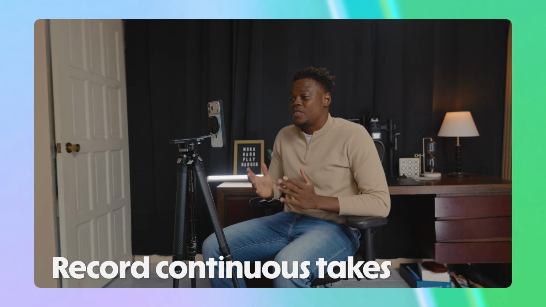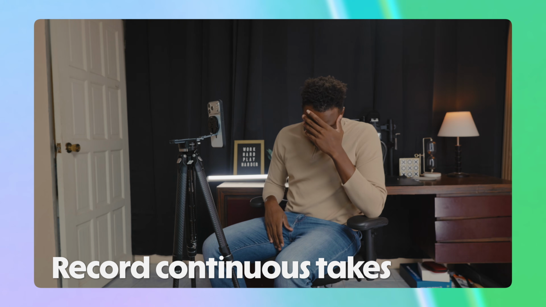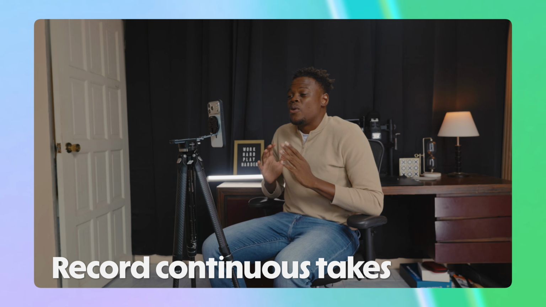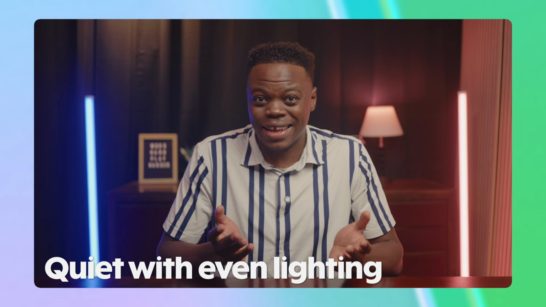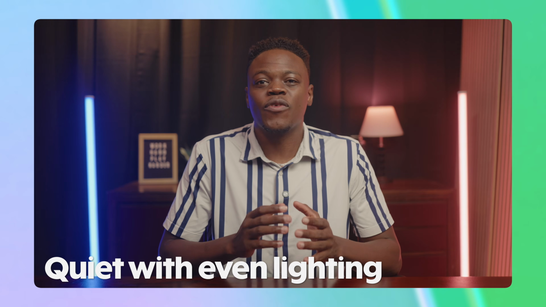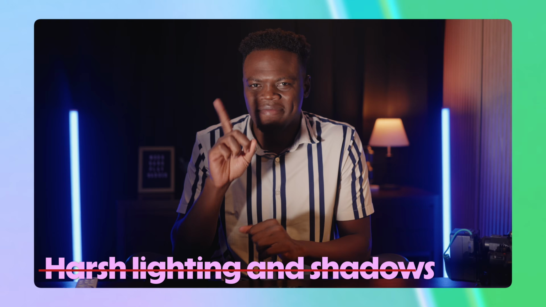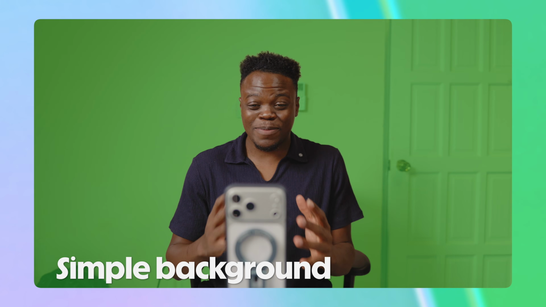One continuous take, no cuts. If you mess up, keep going or restart from scratch. Never stitch 2 clips together. Try to record somewhere quiet with soft, even lighting. Nothing harsh or shadowy, and keep the background simple and still behind you.